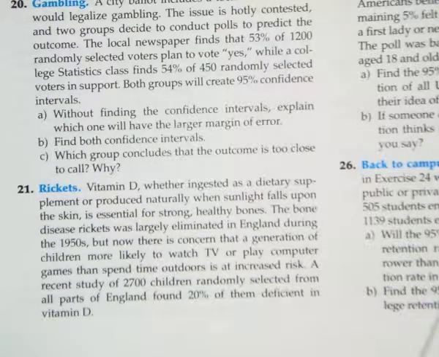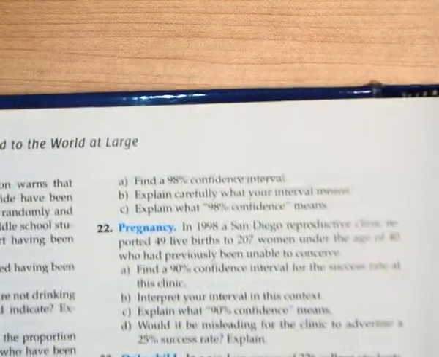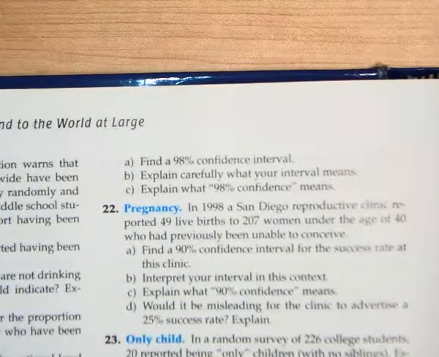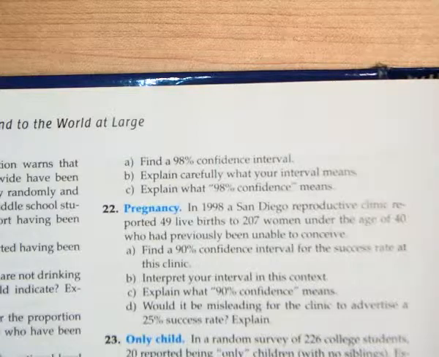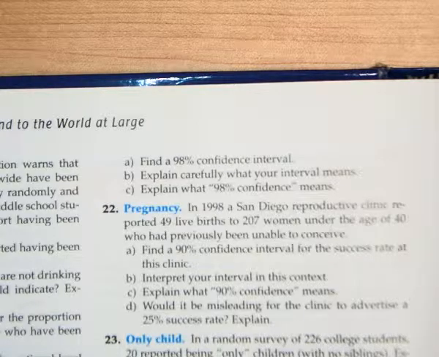in vitamin D. So we have to find a 95% confidence interval, explain carefully what our interval means, and then explain what 98% confidence means. Okay? Alright, so, sorry, 98% confidence interval. Okay, so let's do it.